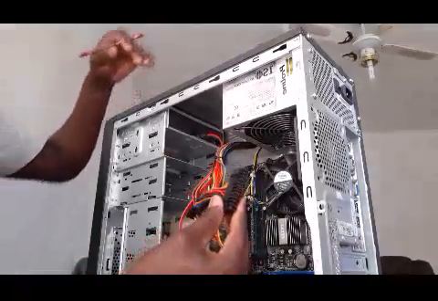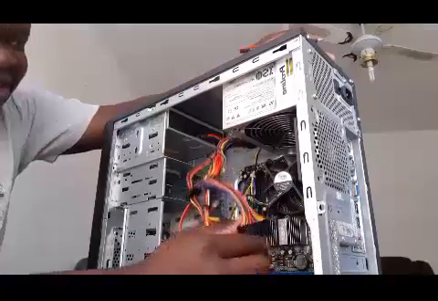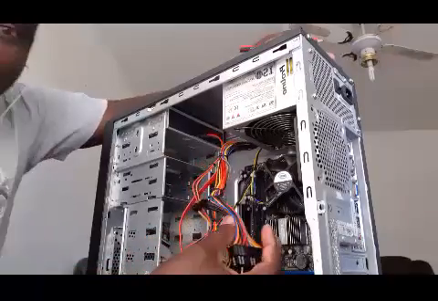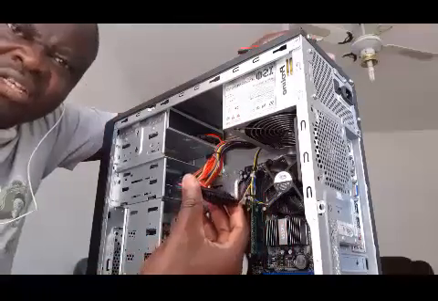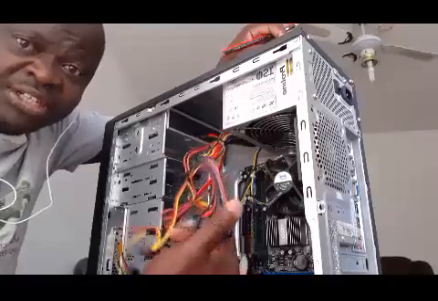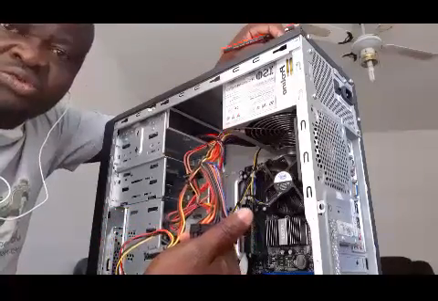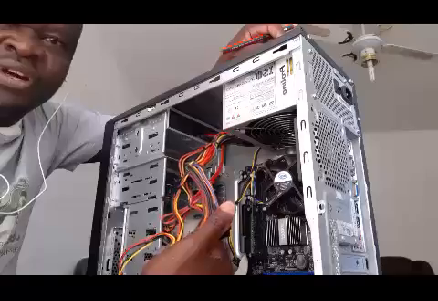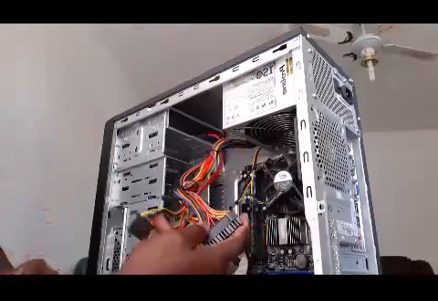So you must also find the 80x 12 volt connectors. I'm going to explain about 80x 12 volt connectors. That kind of connector is dedicated to the microprocessor, providing 12 volts for the microprocessor.